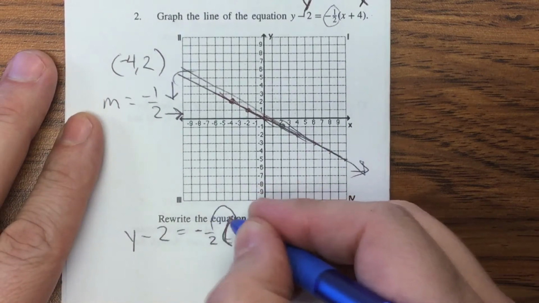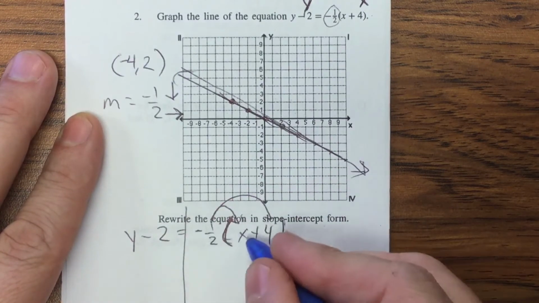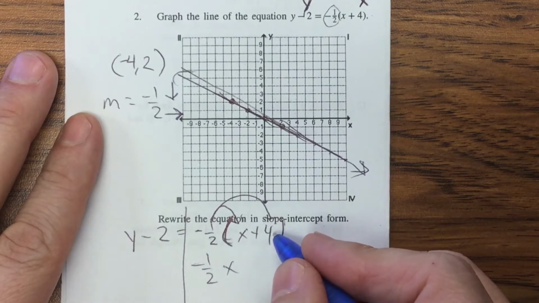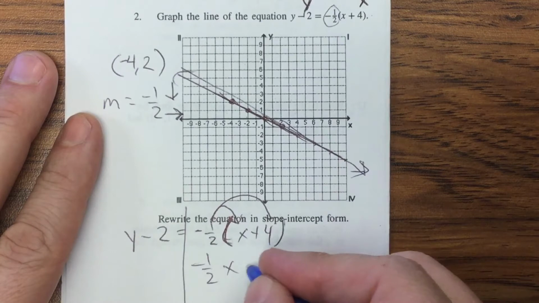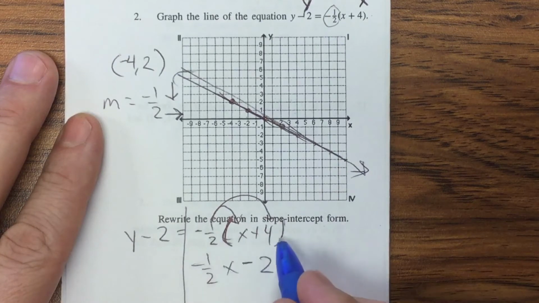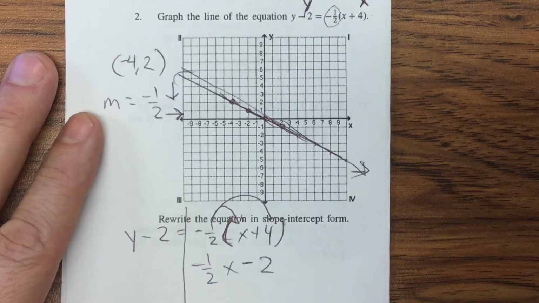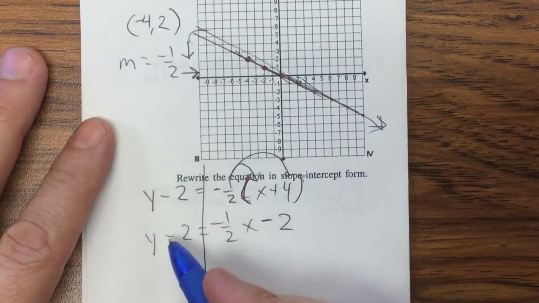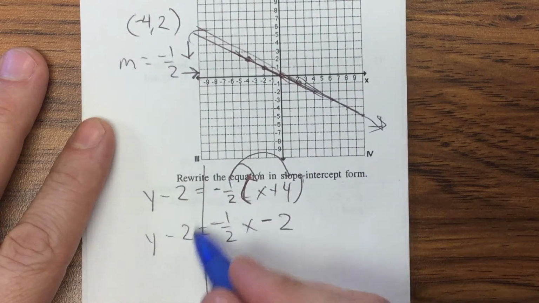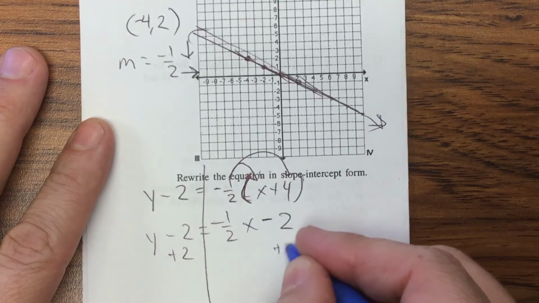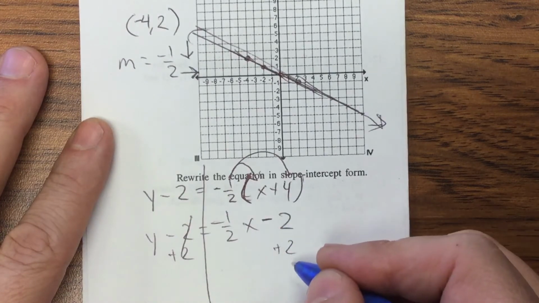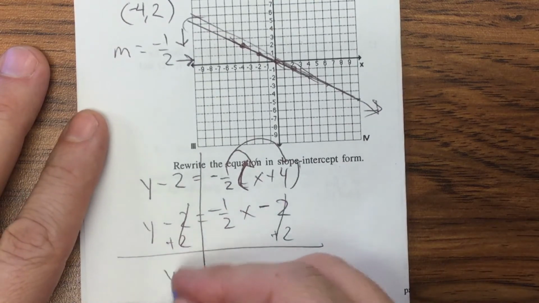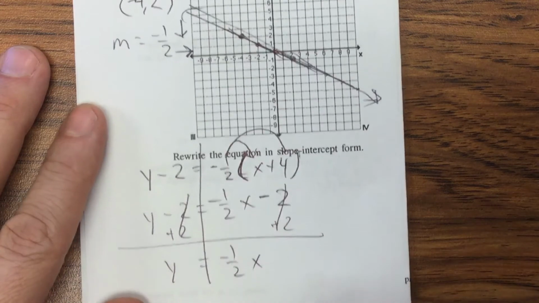So let's distribute here again. Negative half times x is negative half x. Negative half times 4, it's basically half of 4, right? Well, that would be 2. And since it's a negative times a positive, it's negative 2. All right? Again, you can do those in the calculator whenever you need to. This guy moves using opposite math. Right now he's subtracting. Opposite is add. I line them up with a like term. And these are going to cancel out completely, actually, right? So we have y equals negative 1/2 x.